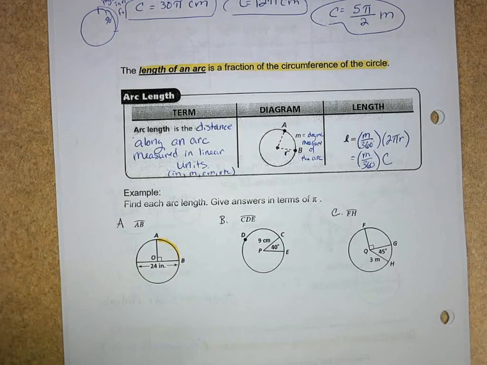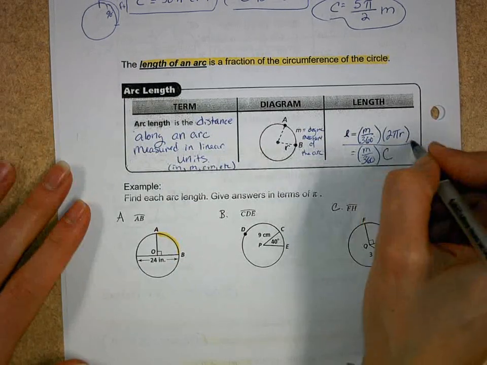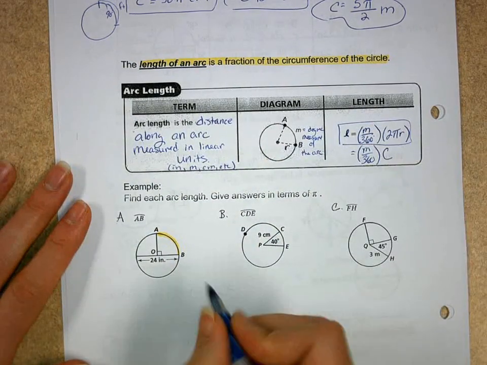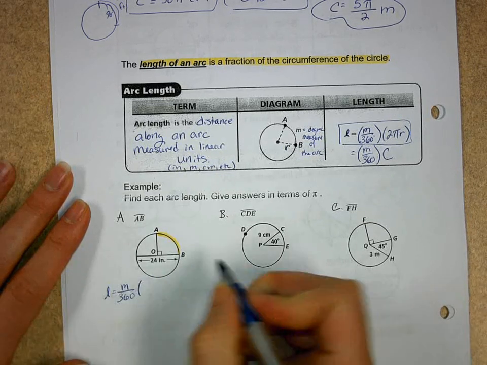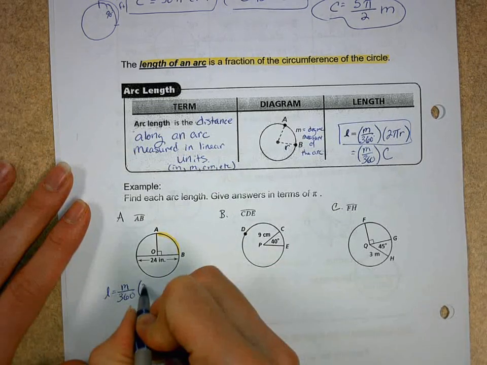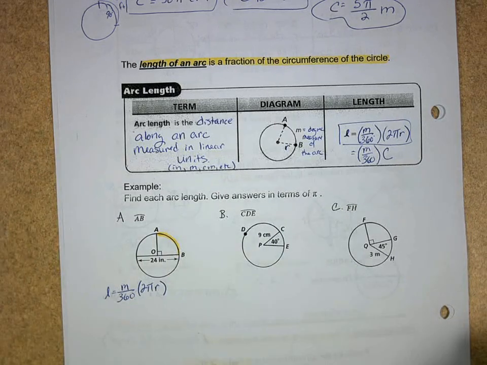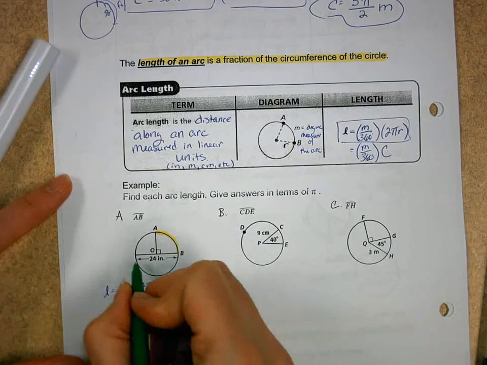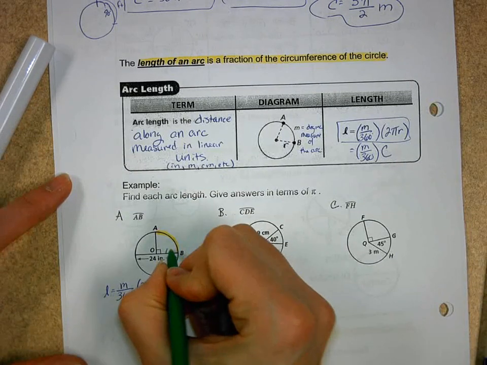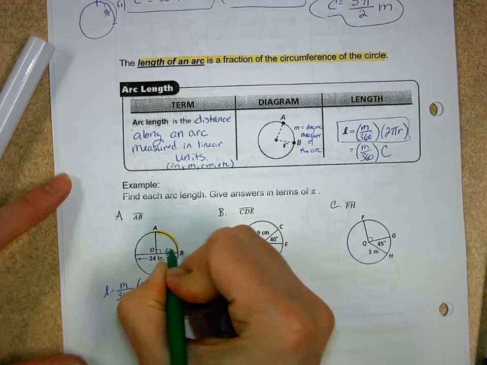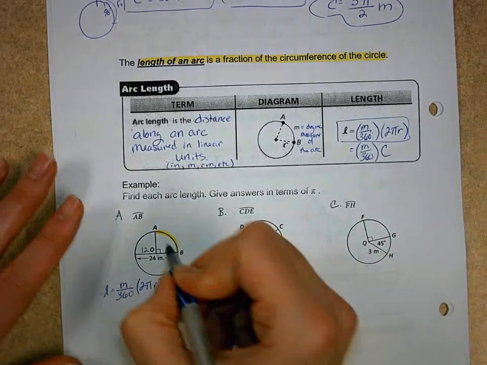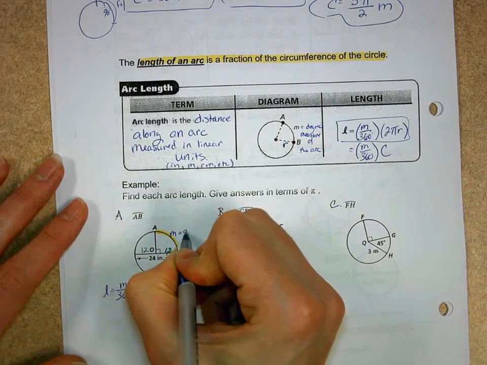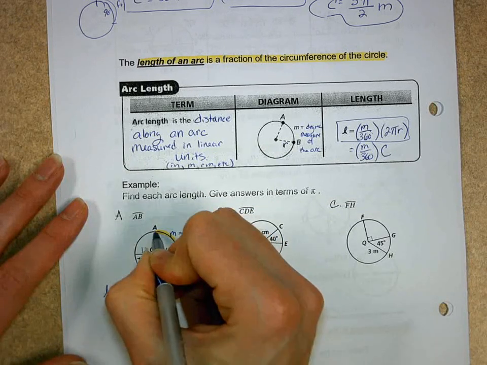Okay? Now when I have that, remember my formula. It's this one right here that we're going to use. The length is the degree measure over 360 times my circumference, which is 2 pi r. Well, that means I need to know the radius. Well, if the diameter is 24, this is 12. So I can use the fact that I'd have a 12 there. My degree measure is 90 degrees because it's the same as my central angle.